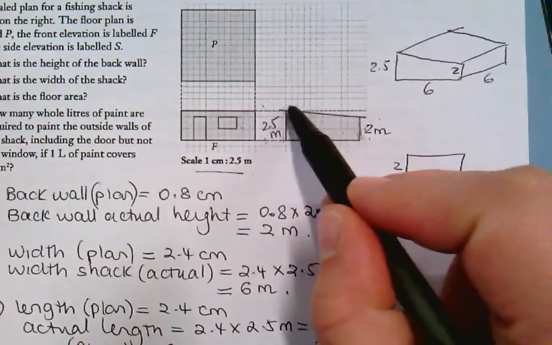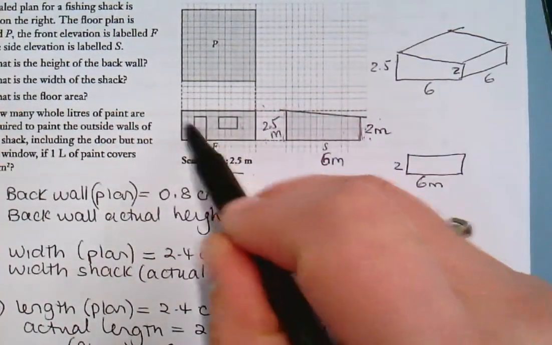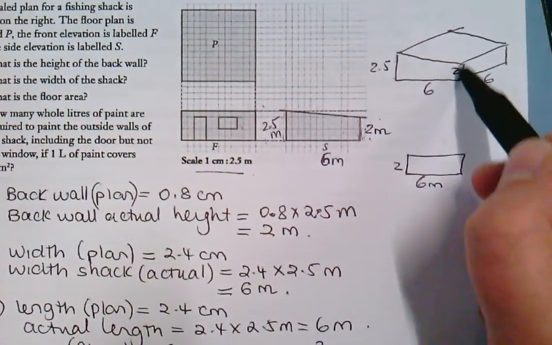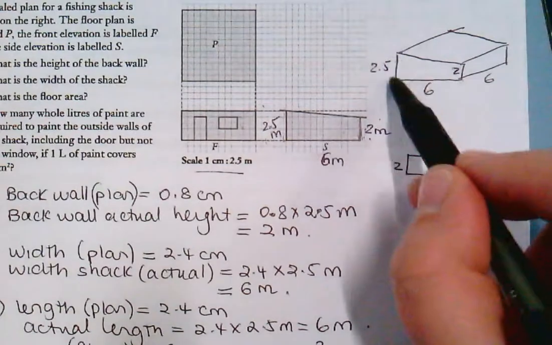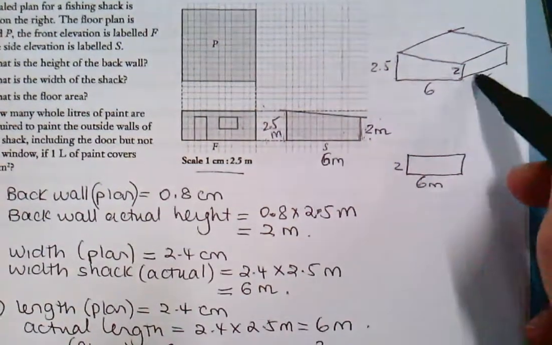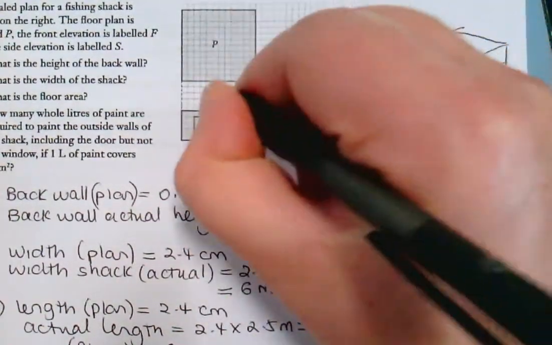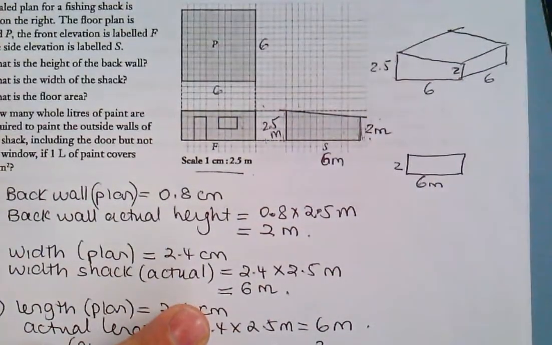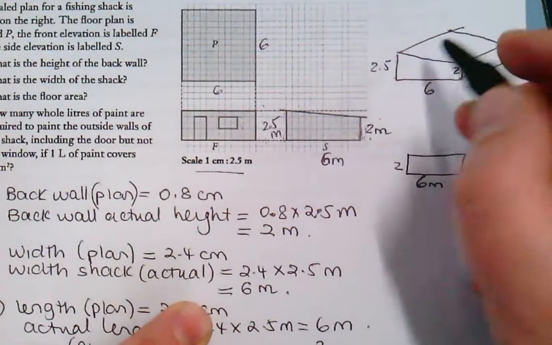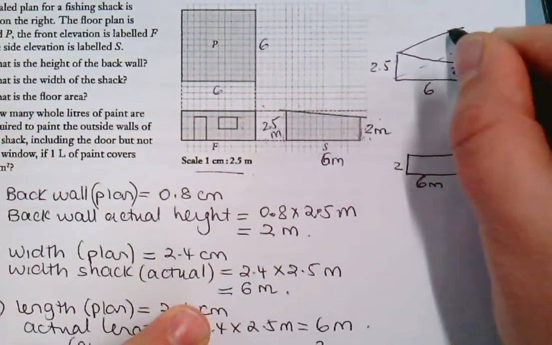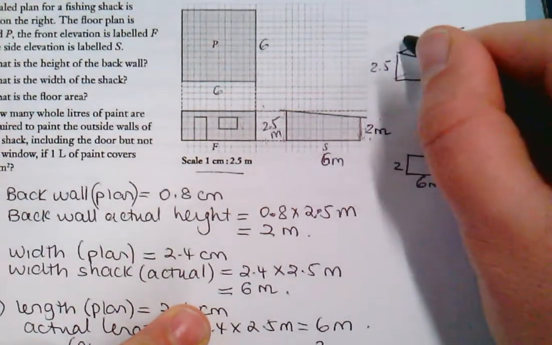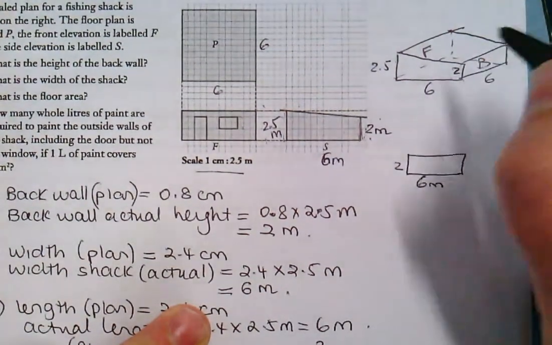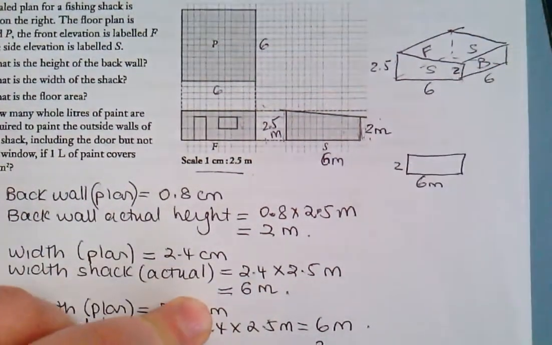The elevation of the shack: we know this is the front, which is 2.5 meters high, so that's the front, that's the back, that's the side. I've drawn that side piece there. We know this is the floor, which was 6 meters by 6 meters. You can't see the front of the shack at the moment because it's back here. That's the front. That's the back of the shack. And these are the 2 side walls.